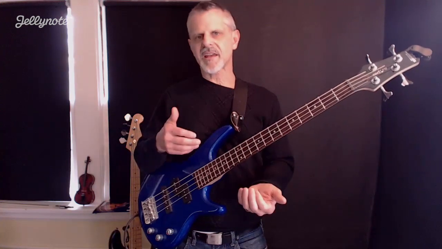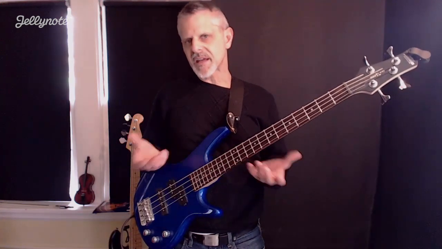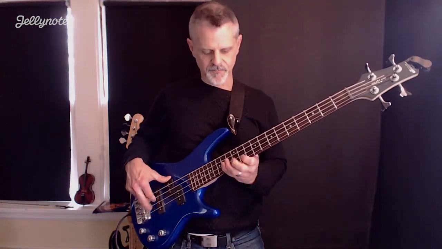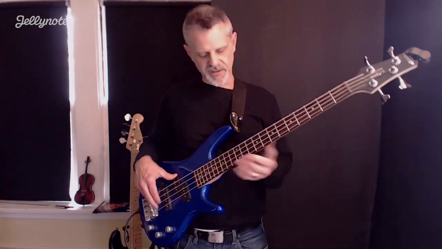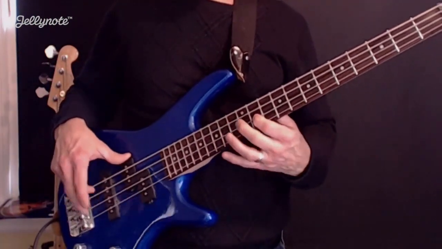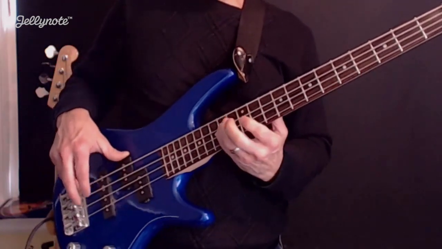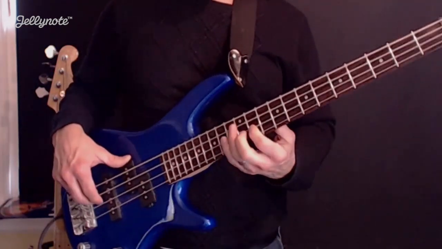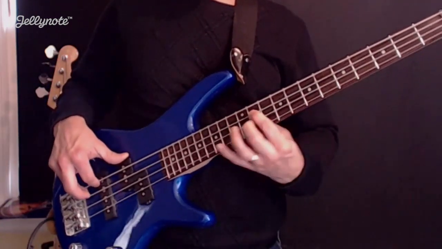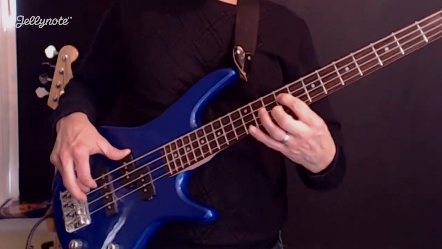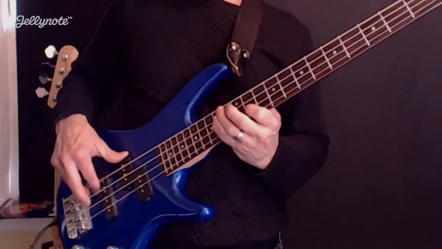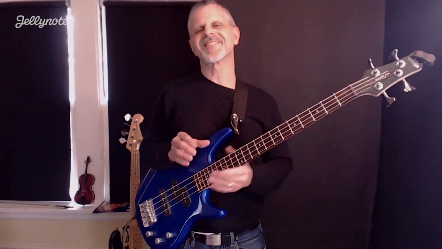So when I'm trying to figure out this melody, the first thing I'm doing is thinking about those notes in the key of A. All those notes fit in the scale.